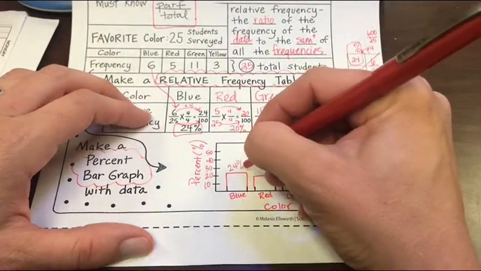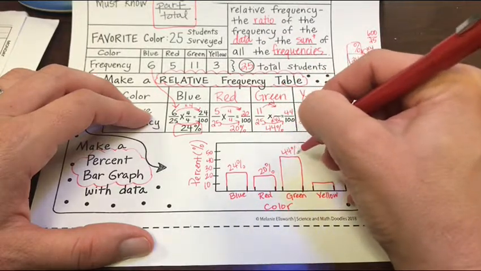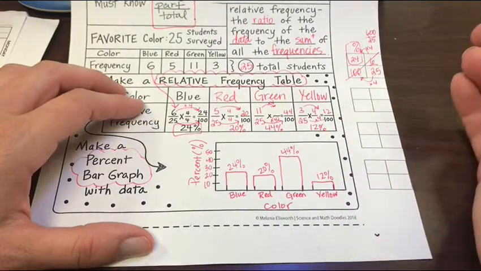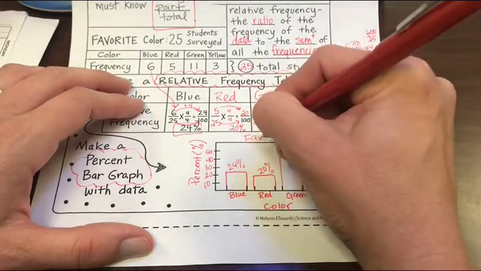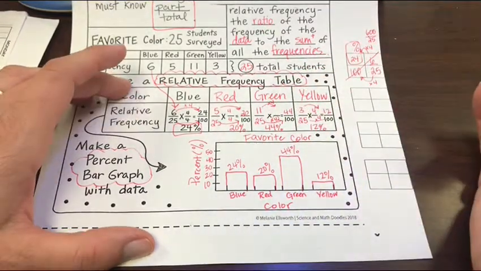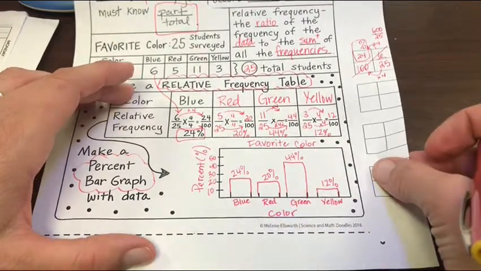If you want to label them, you can. You do not have to, though. It does also need a title, and since the question that we asked everyone, the survey question, was what is your favorite color? We're just going to label the graph favorite color. All right, you can pause it now if you need more time, but I'm going to flip over to the back.